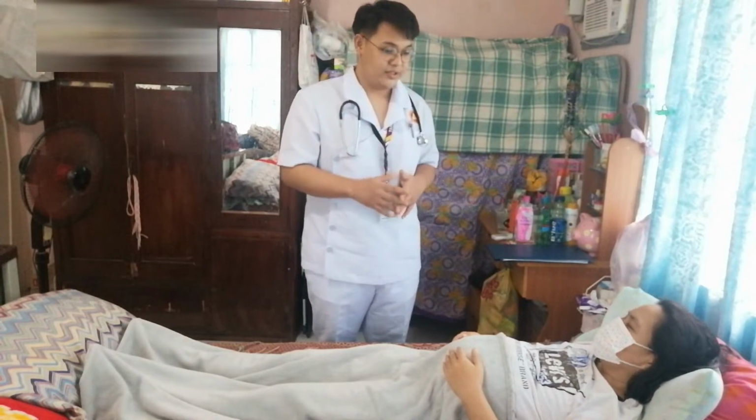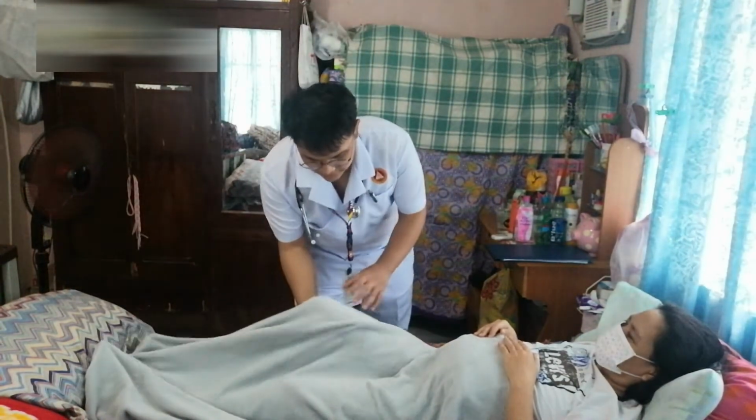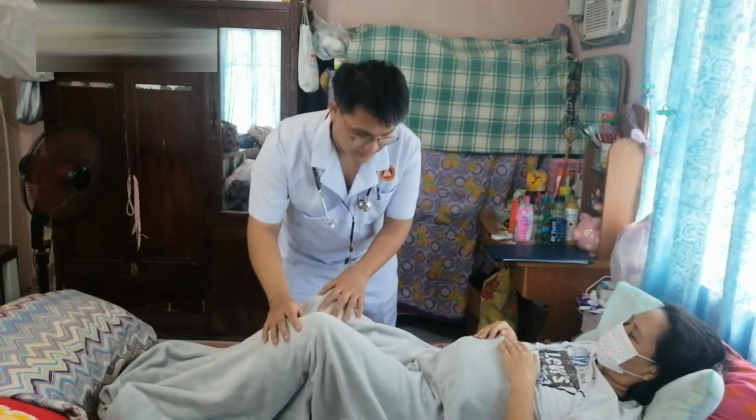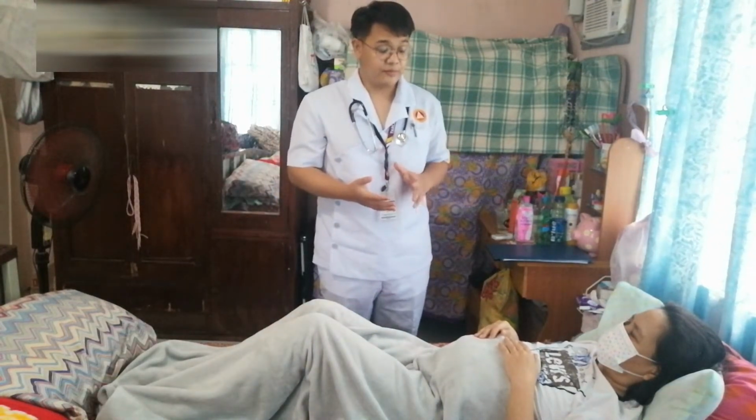Okay po? After that, we will now proceed to our next step, which is to provide some privacy for our client by closing the curtains around the bed and closing the doors to the room if possible. Then we will be positioning our client to a supine position. She is already in a supine position, but we will need to elevate slightly her head. The head is already slightly elevated and the knees should be slightly flexed. Okay ma'am, taas po natin konti lang po. Okay, that's good po, no? Ginagawa po natin ito ma'am para maiwasan po natin yung sudden drop of blood pressure po.